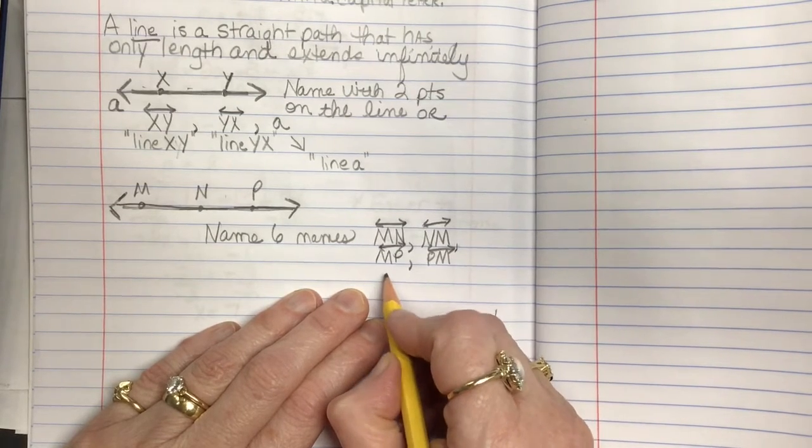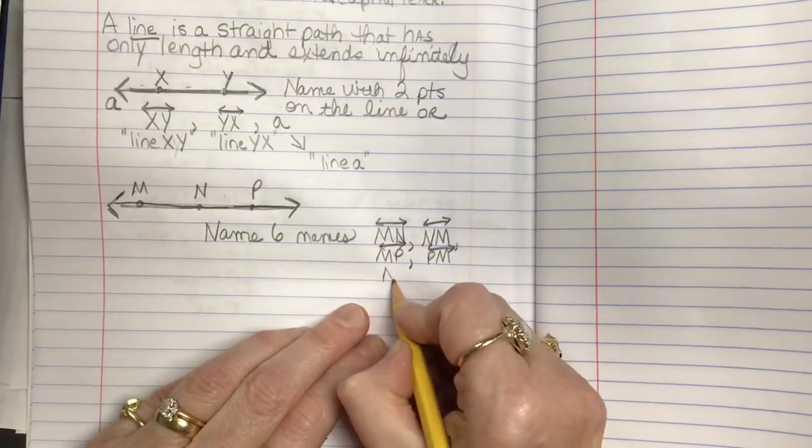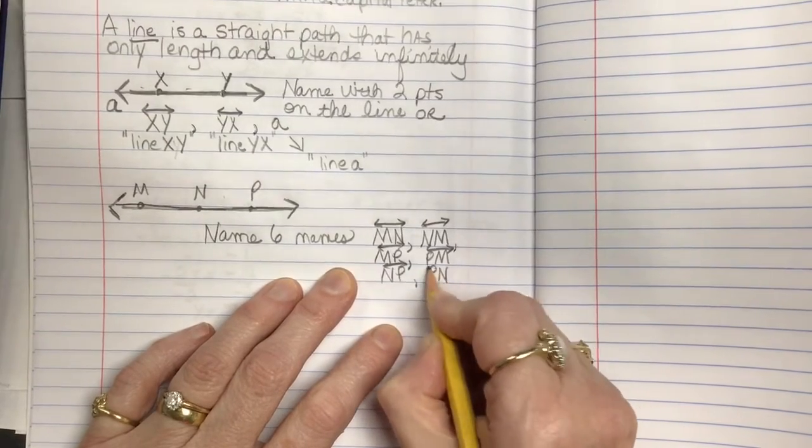Yeah, N. You said N that time. Yes, I know they all sound alike, especially when I'm behind this thing. NP, and then it would be line PN. Excellent.